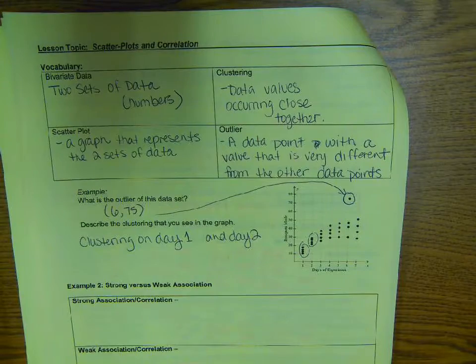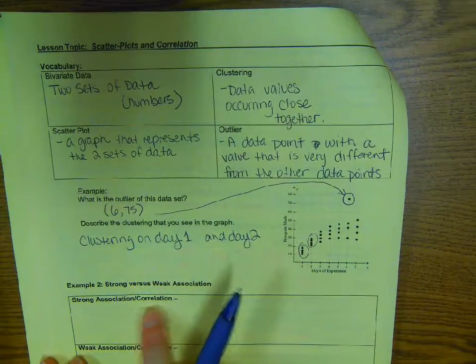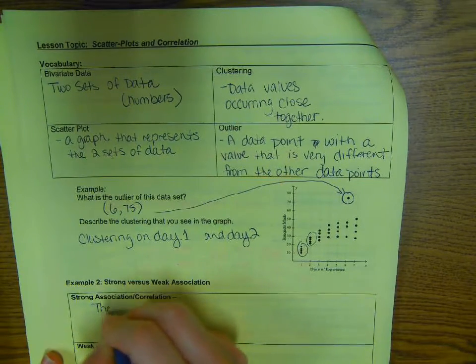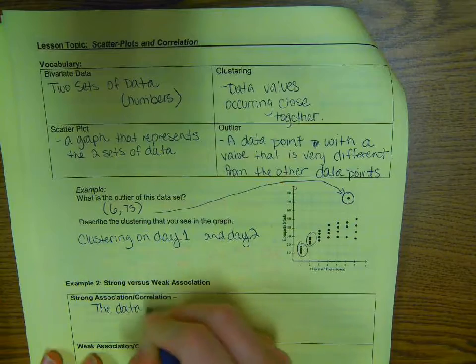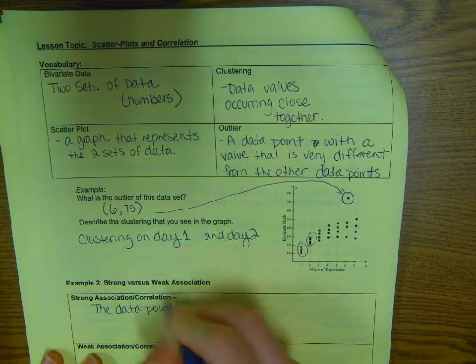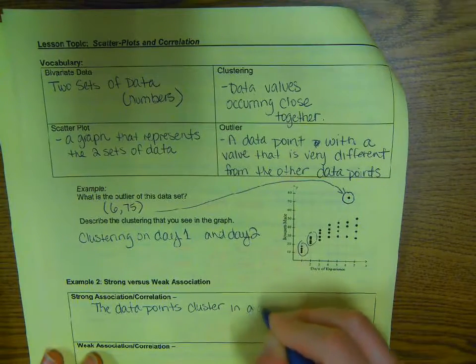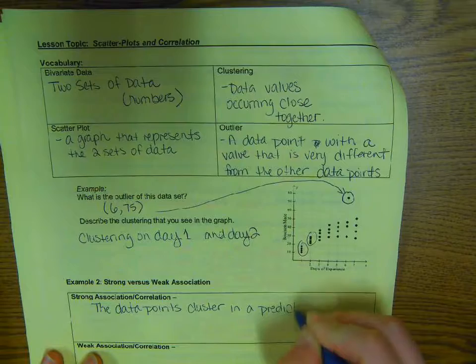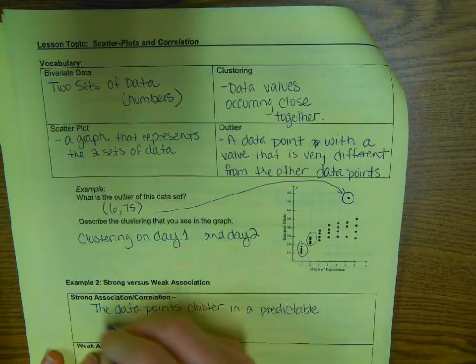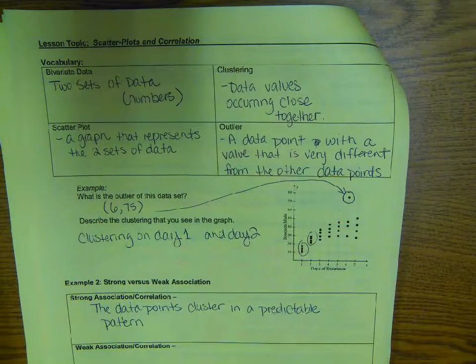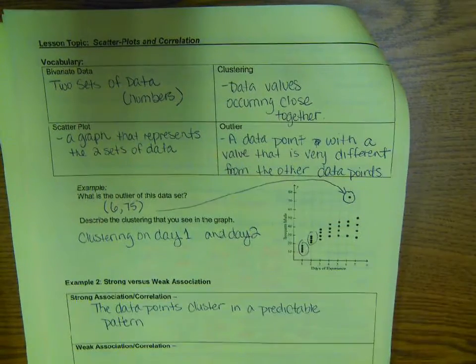And so if something has strong association or correlation, what the data points do is they cluster in a predictable pattern. The data points cluster in a predictable pattern.